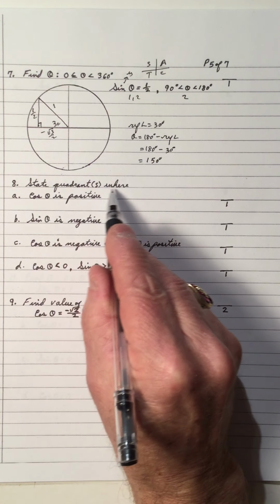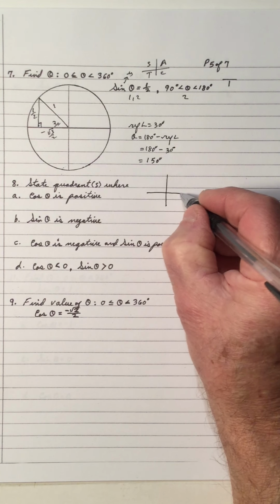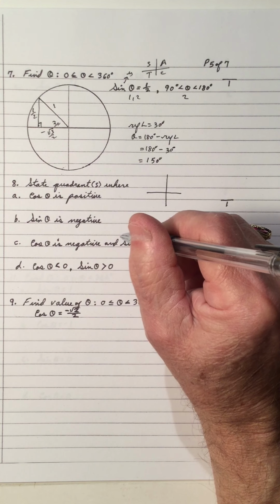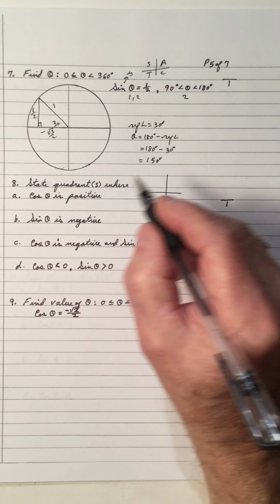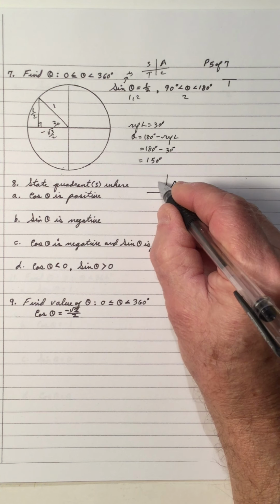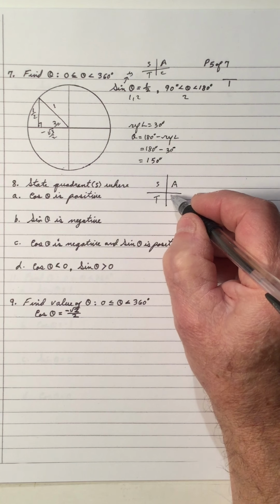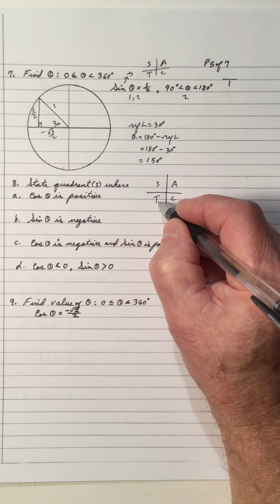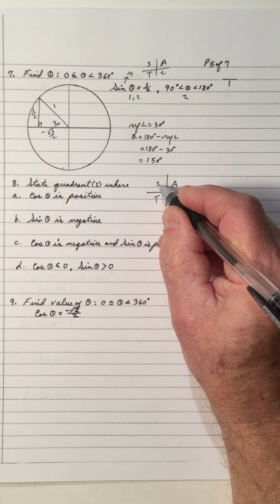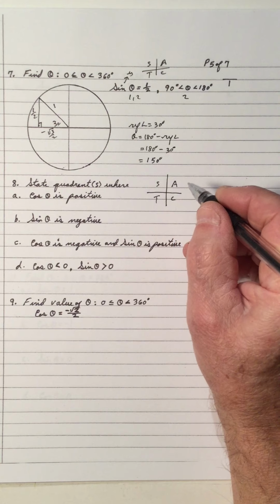And number 8, state the quadrants where cos is positive. Okay, that means remember, cos is the x, sine is the y on a unit circle. So I could go where's x positive? But I'm going to do this first: add sugar to coffee, because these letters are telling me where the trig ratios are positive. All, sine, tan, cos. So everything is positive in quadrant 1. Sine is positive in quadrant 2. So if sine is positive, that means cos and tan are negative, etc.